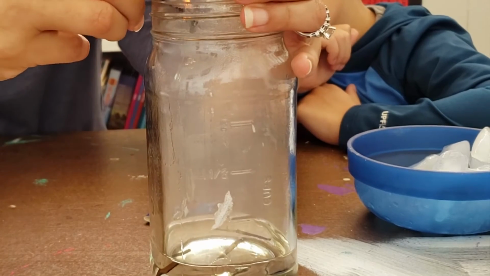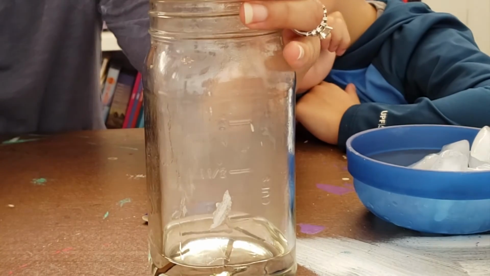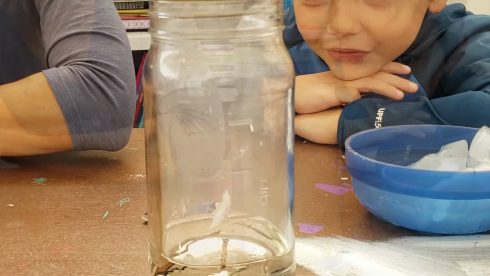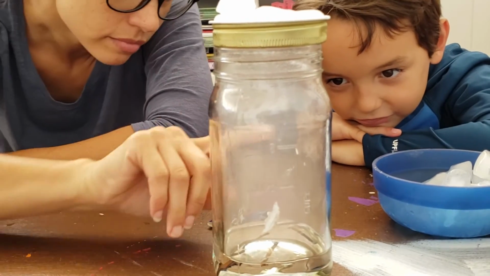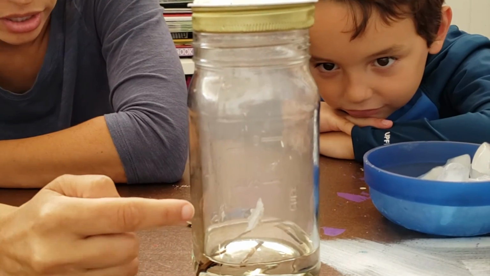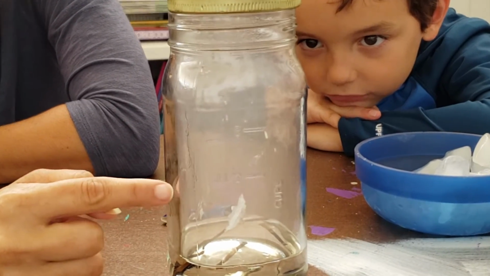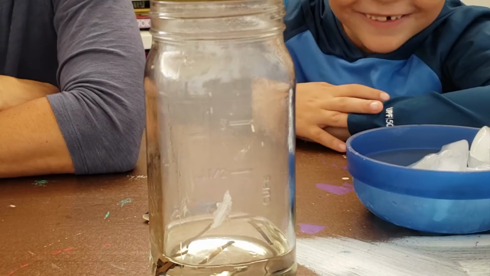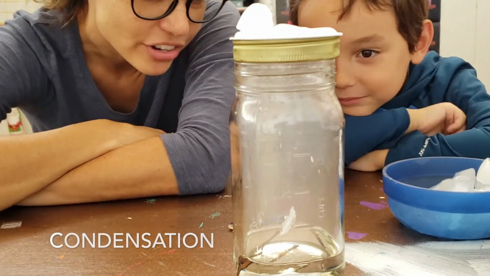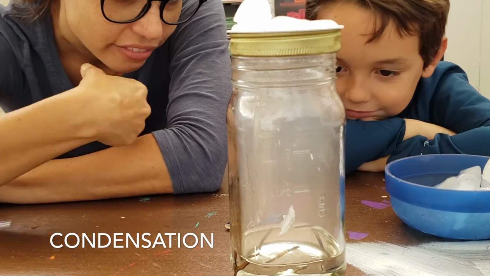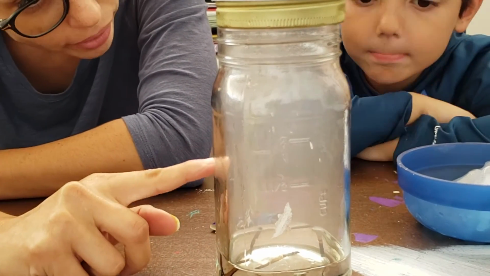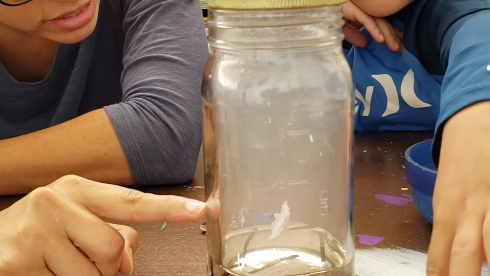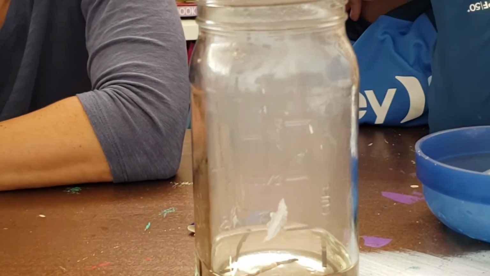2, 3, drop. What do you start to see on the sides here? On the sides of the jar, we start to see water. Water. You see the condensation? Mm-hmm. It's evaporating from the water down here into the particles and causing condensation in the jar.